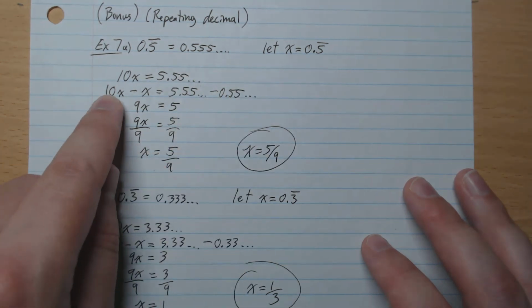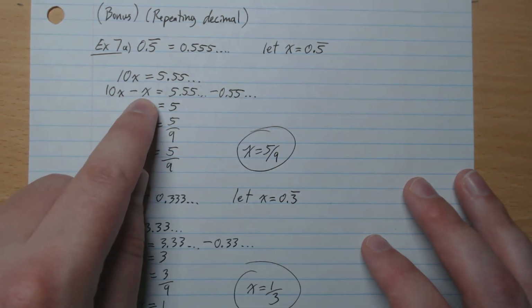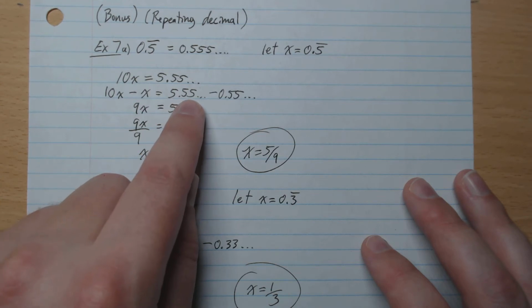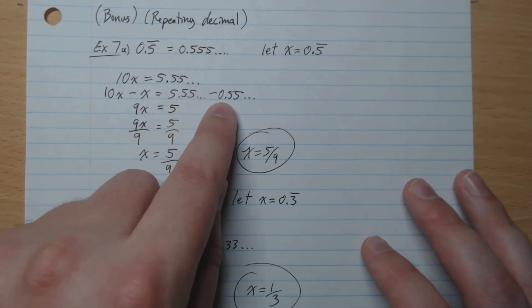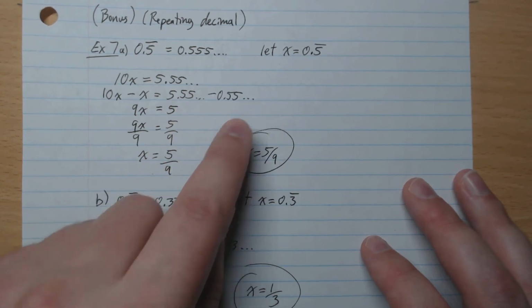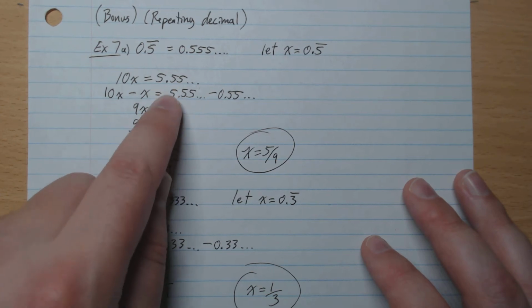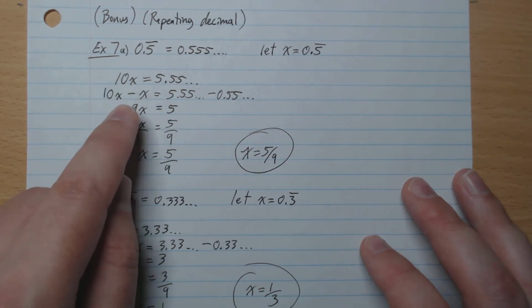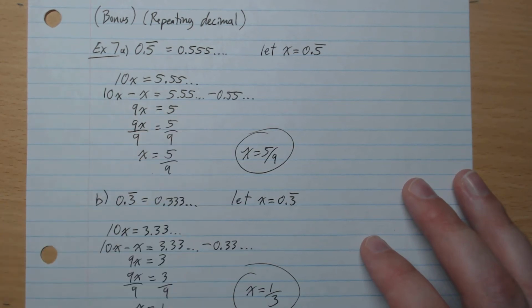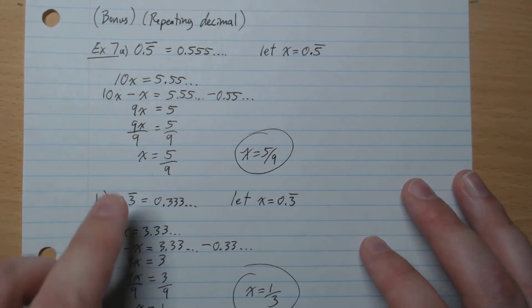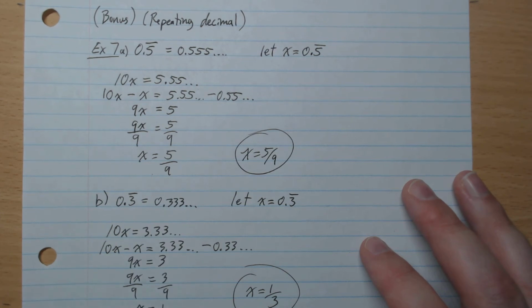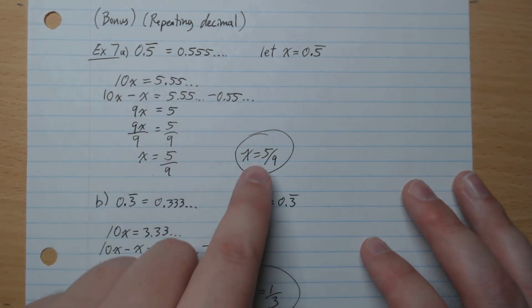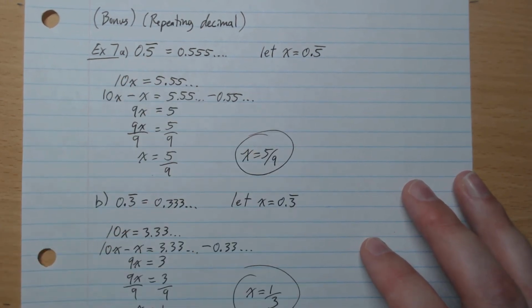We do 10x minus x. So this gives 5.55, etc., minus 0.555, etc., which gives 5 as what's left. So 10x minus 1x equals 9x. So 9x equals 5. Divide by 9 on both sides. x equals 5 over 9. So 0.555 is 5 over 9.